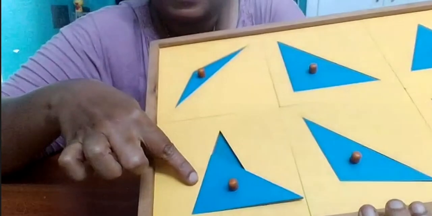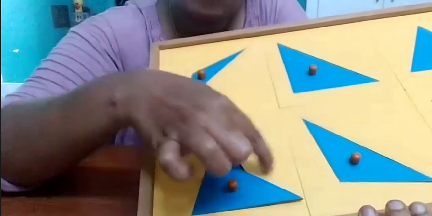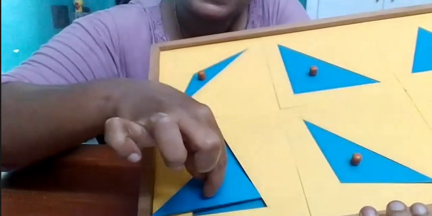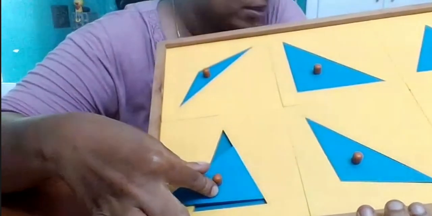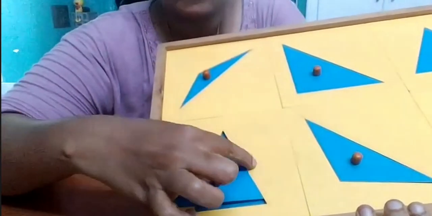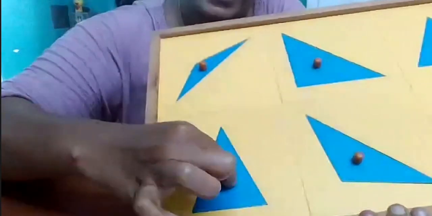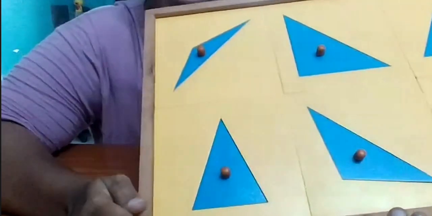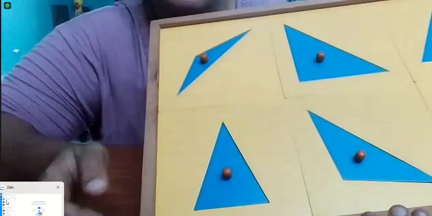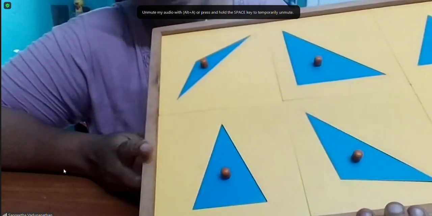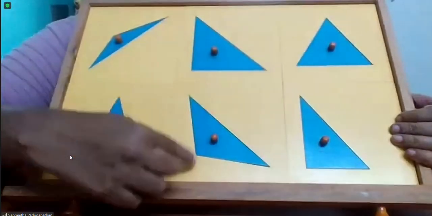Is it fitting? No. The same side. We have to flip one more time and match it with the third side. Is it fitting? No, ma'am. We flipped twice. One more time. Does it fit now? Yes. So how many flips does it take to fit into the frame? Three flips.